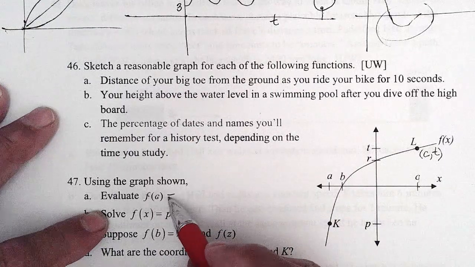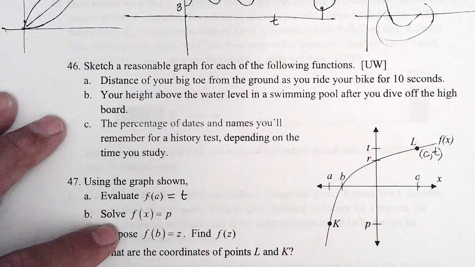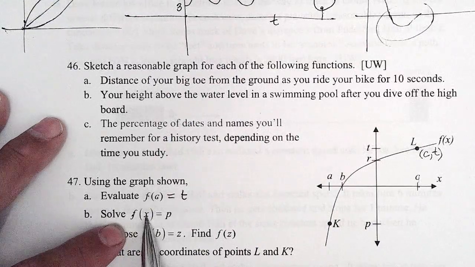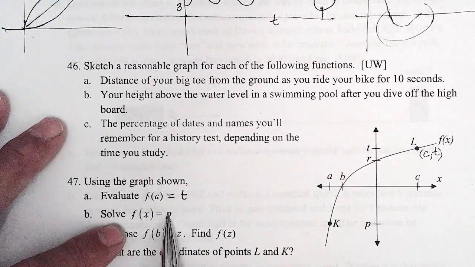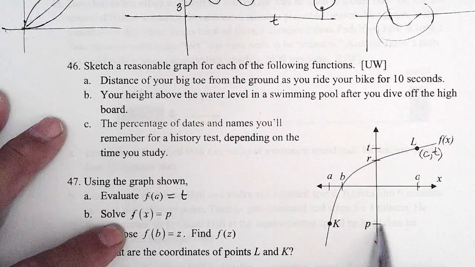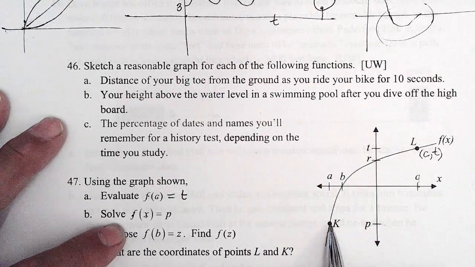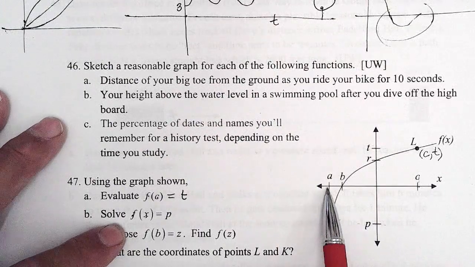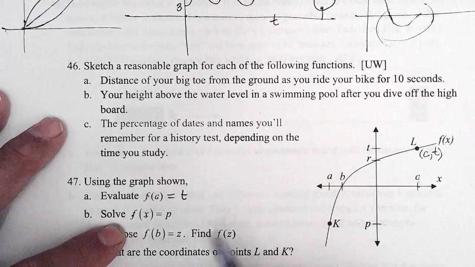It's T. And then at what x is the y height P? Here's P for a y height, and at what x is that happening? It's happening at A.